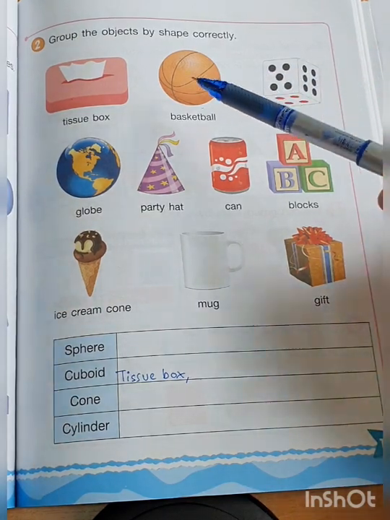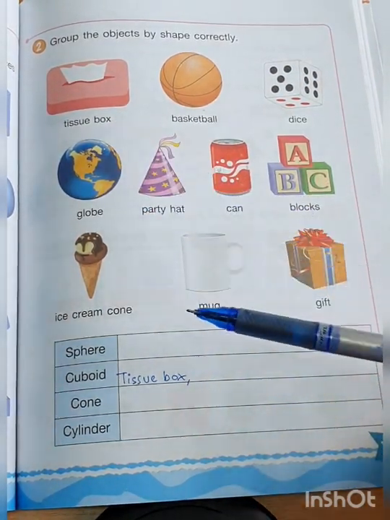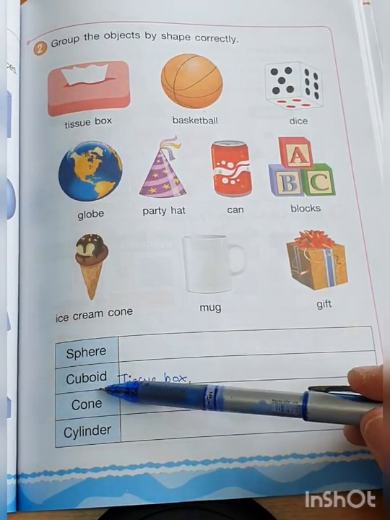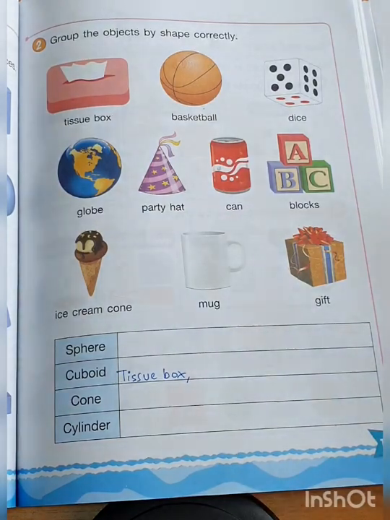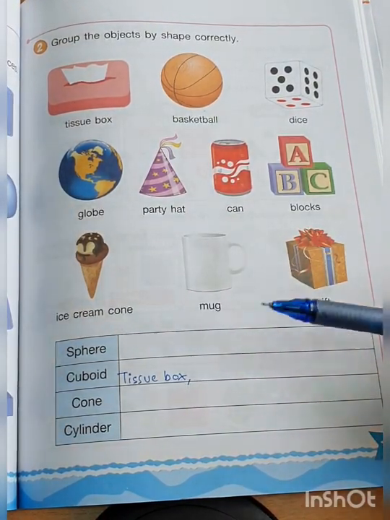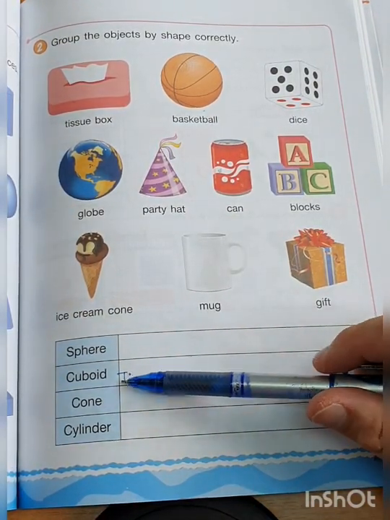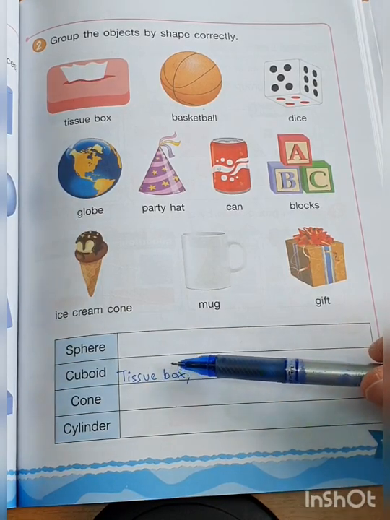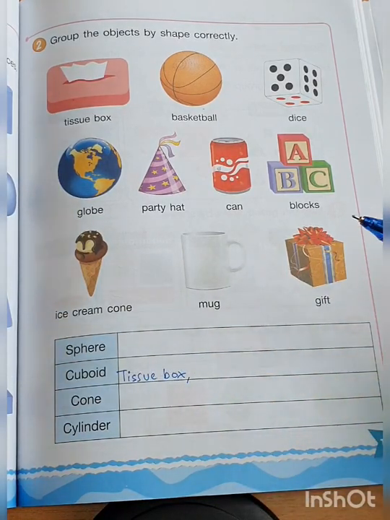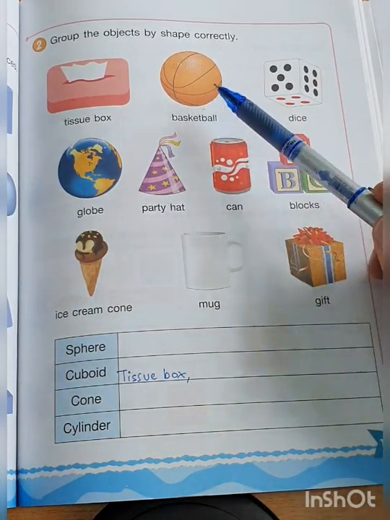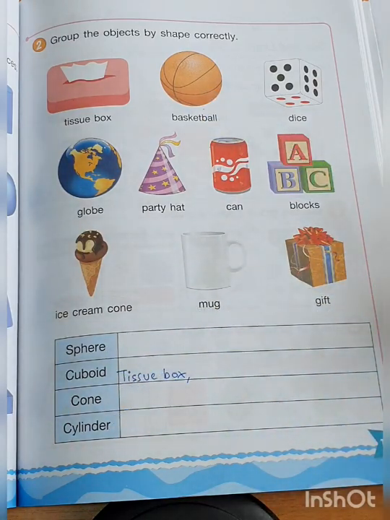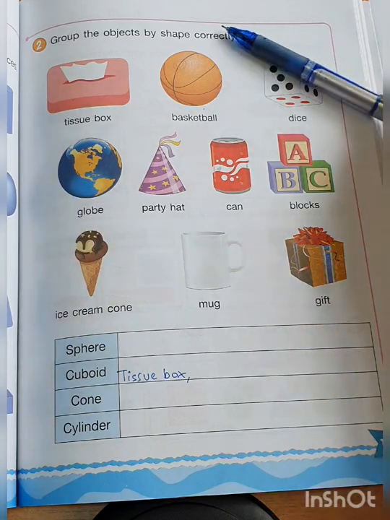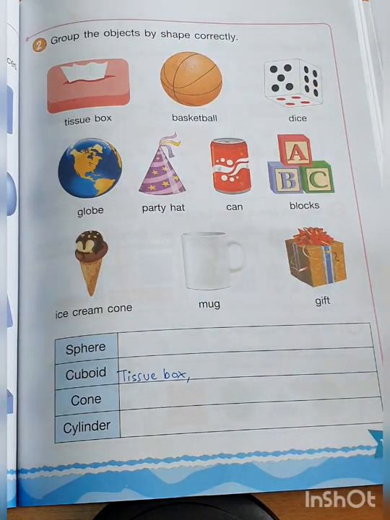So I have given you the first one, the tissue box. That goes into the cuboid group, because as you can see, the shape of that solid, it's a cuboid. So write that in the cuboid group. And then the basketball, where does that go? Into the sphere, cuboid, cone or cylinder group. So do that with all of these 10 items.